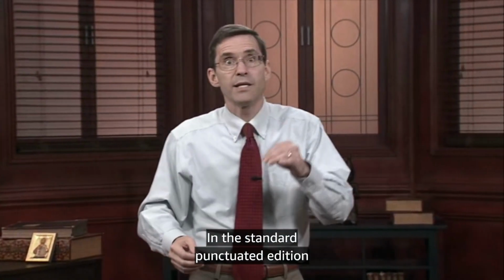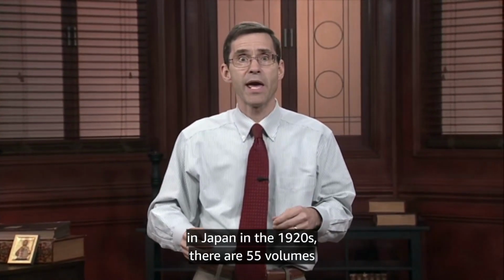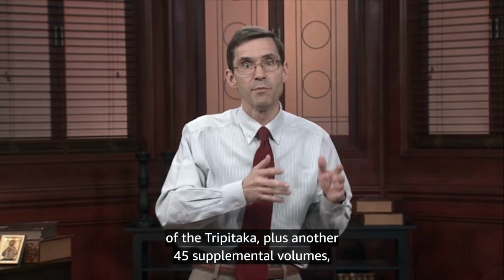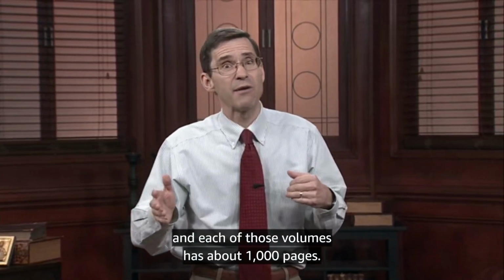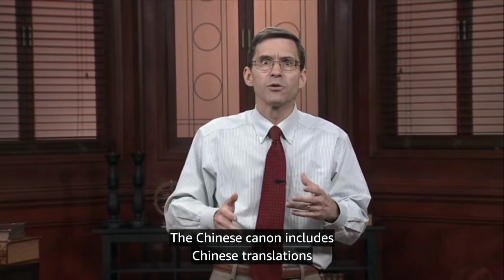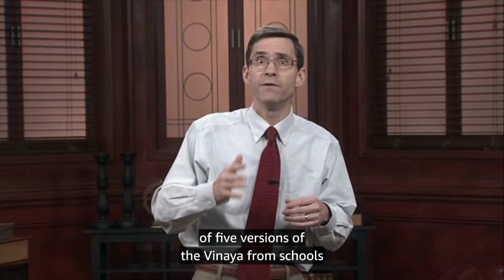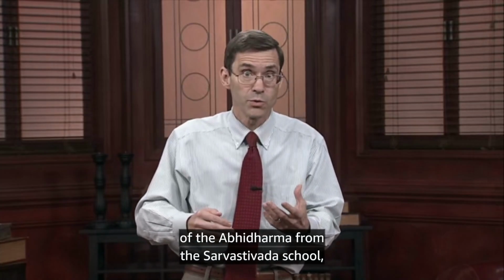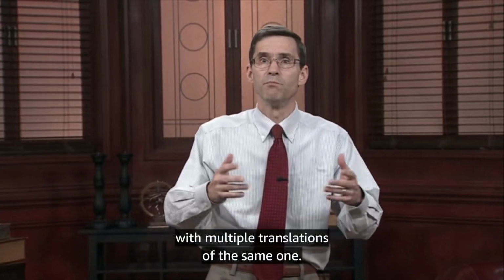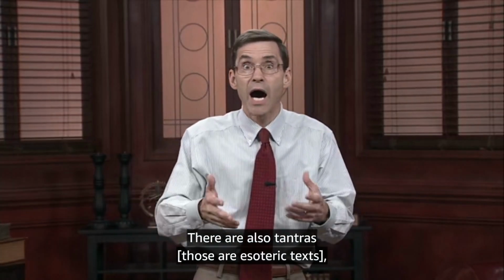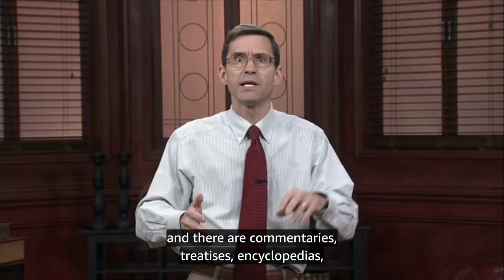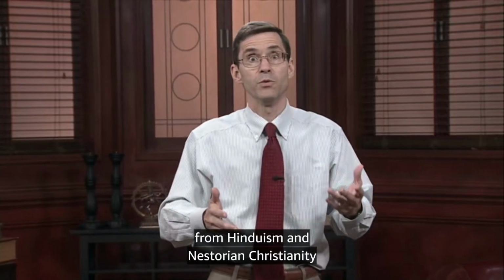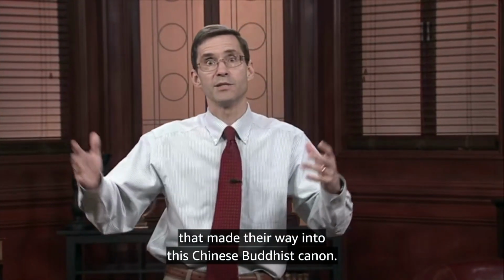In the standard punctuated edition of the Chinese canon, which was published in Japan in the 1920s, there are 55 volumes of the Tripitaka, plus another 45 supplemental volumes, and each of those volumes has about 1,000 pages. The Chinese canon includes Chinese translations of 5 versions of the Vinaya from schools other than the Theravada, a version of the Abhidharma from the Sarvastivada school, and many Mahayana sutras, sometimes with multiple translations of the same one. There are also tantras, those are esoteric texts, and there are commentaries and treatises and encyclopedias and dictionaries and histories. There are even some non-Buddhist texts from Hinduism and Nestorian Christianity that made their way into this Chinese Buddhist canon.